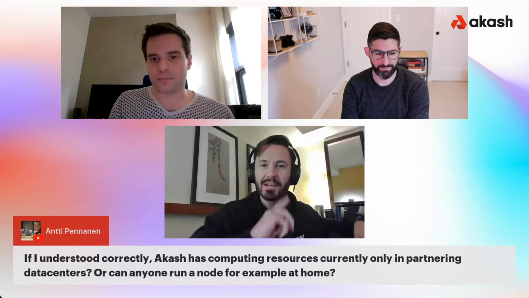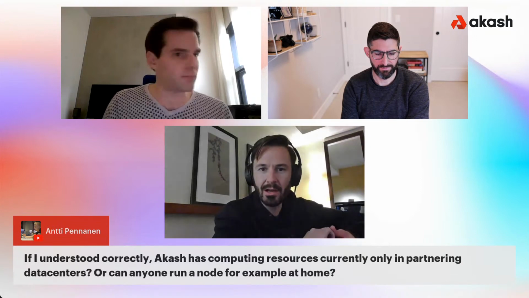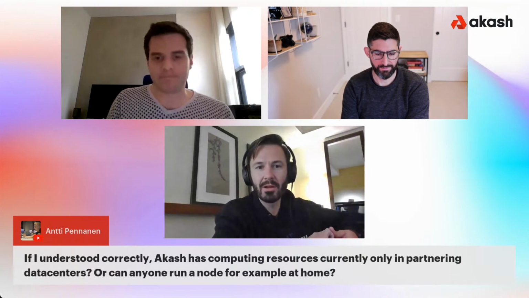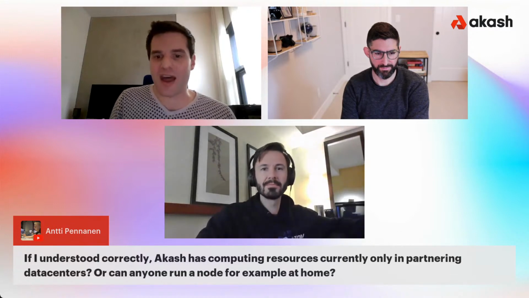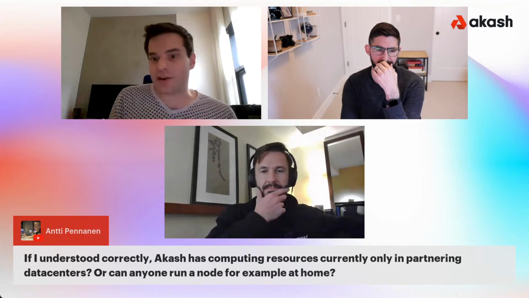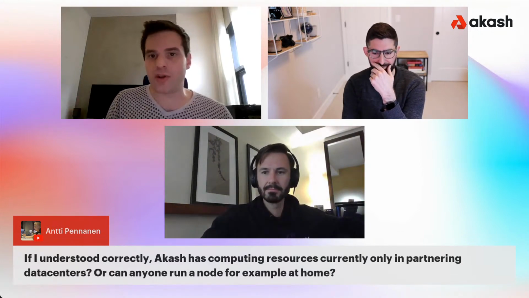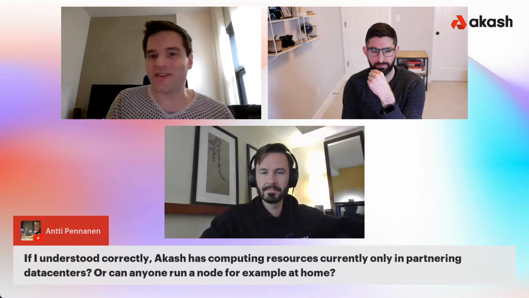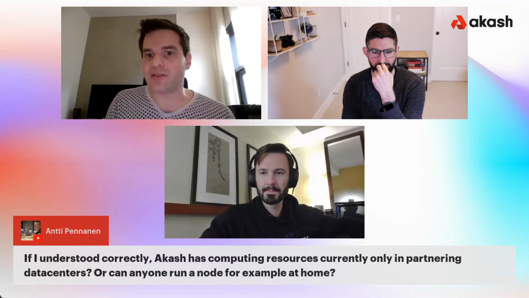So if I understand correctly, Akash has computing resources currently only in partnering with data centers. Can anyone run a node, for example, at home? That is incorrect. So we might have not covered that, but we have data centers, but we absolutely support home users. We call them retail users of compute, and you can absolutely add your own system to our network.